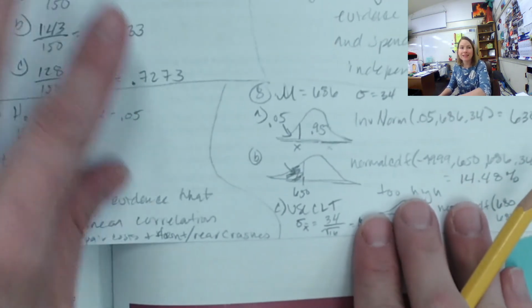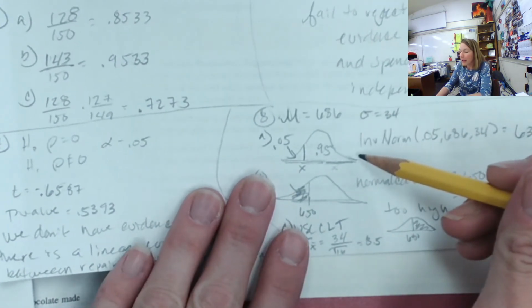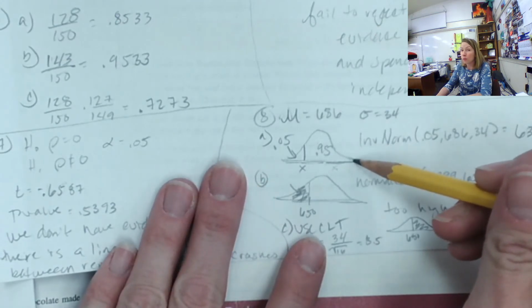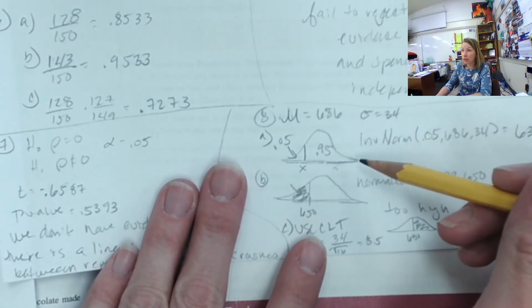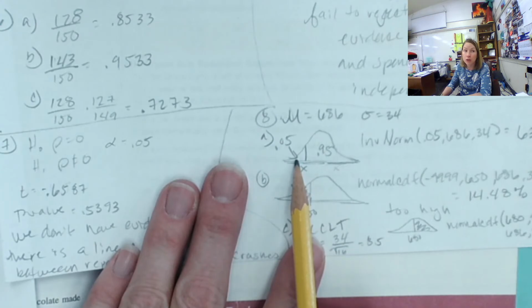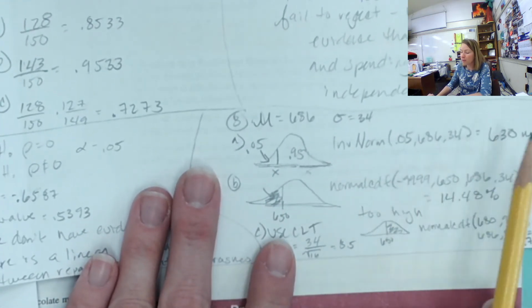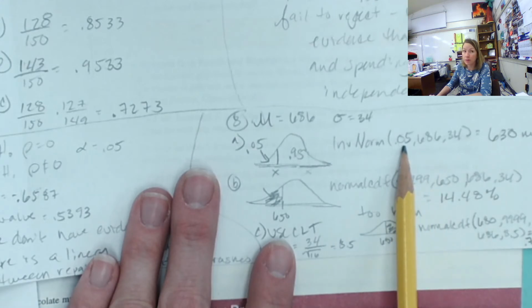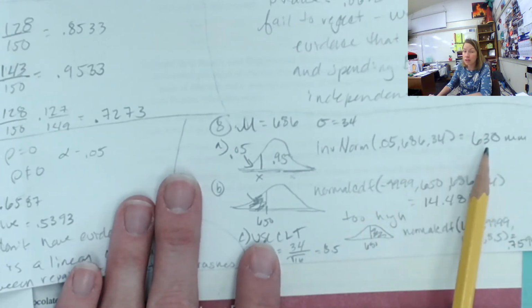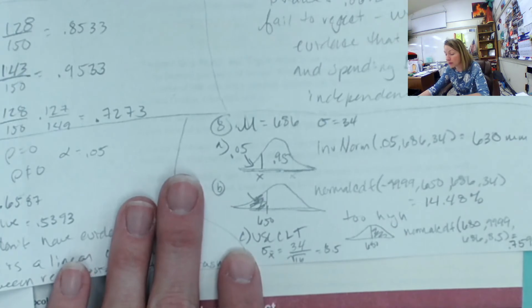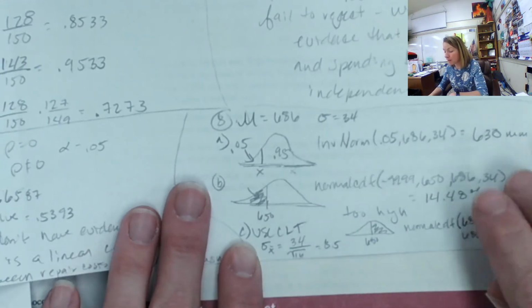So remember, it's kind of counterintuitive because 95% of women can reach it. So if you have a longer grip, then you can reach it. If your arms are too short, then you can't. So 5% can't reach it. So I've got inverse norm of 5%, so 0.05 is my area. I've got my mean and standard deviation. So 630 millimeters or less is going to be your cutoff point.